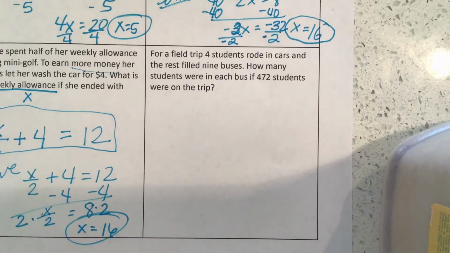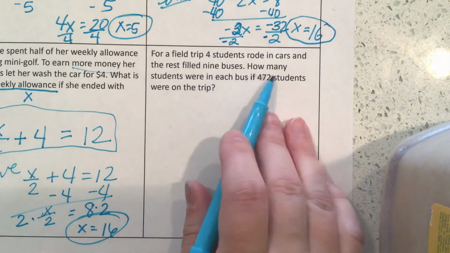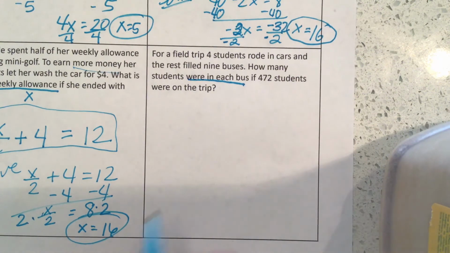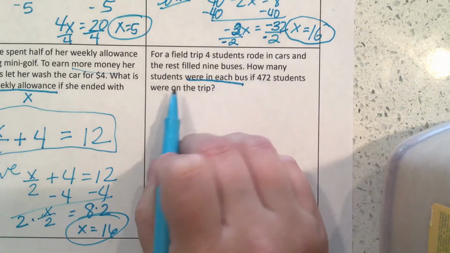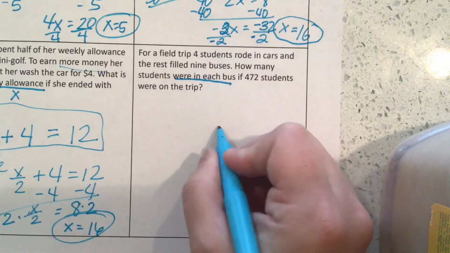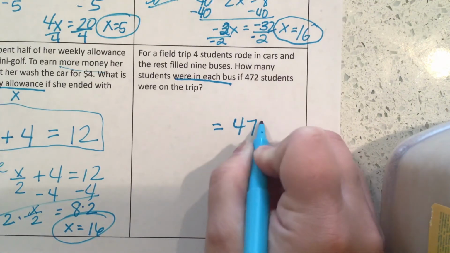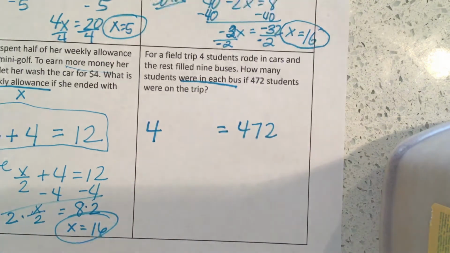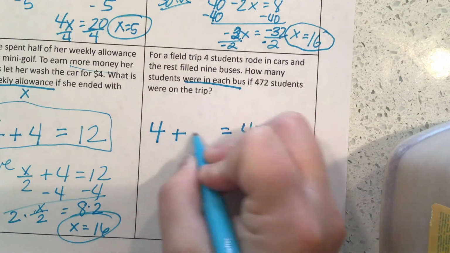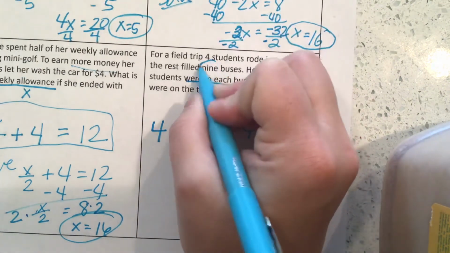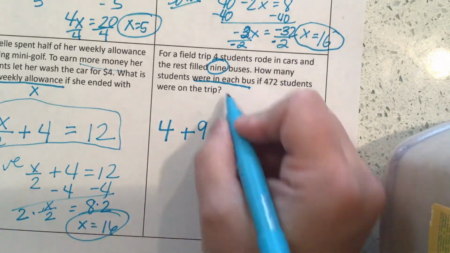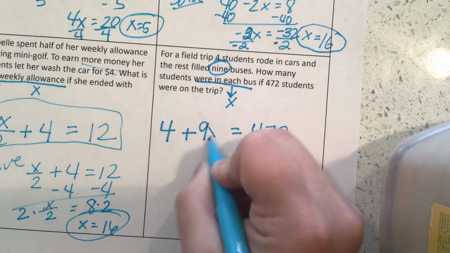Okay, last one. For a field trip, 4 students rode in cars, and the rest filled 9 buses. How many students were in each bus? And there was a total of 472 students on the trip. Okay, so I know that my total has to be 472 because that's my total students. If 4 students rode in the car, and then I add, the 9 has to go in here somehow, 9 buses. But the question is, how many were in each bus? I don't know that, so that's going to be my X.